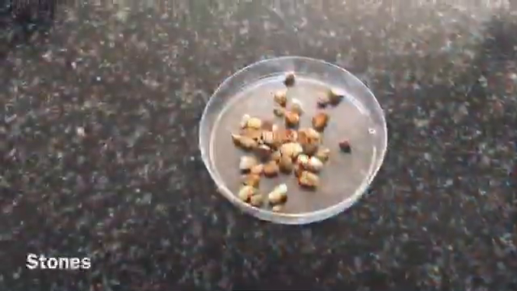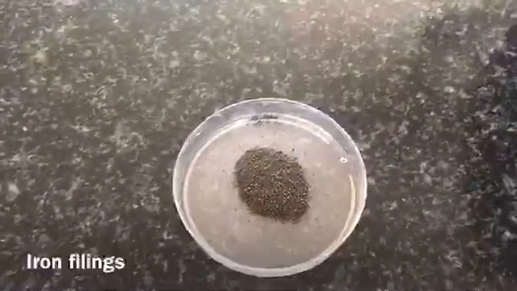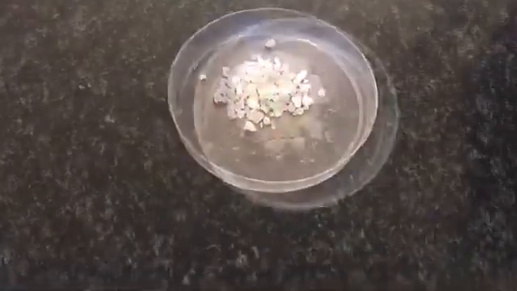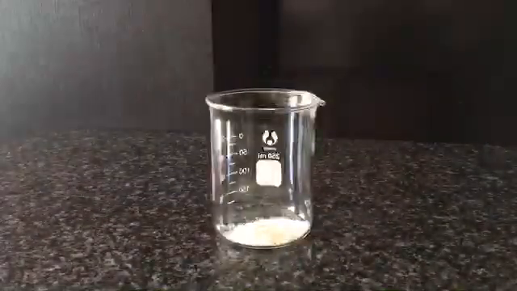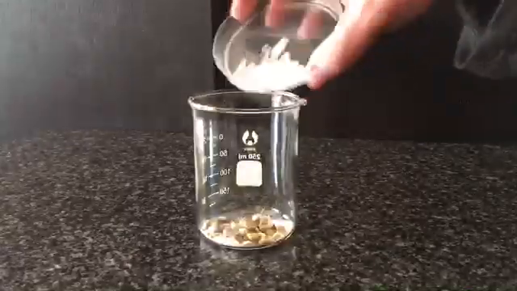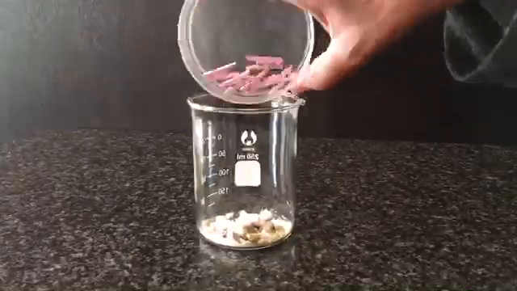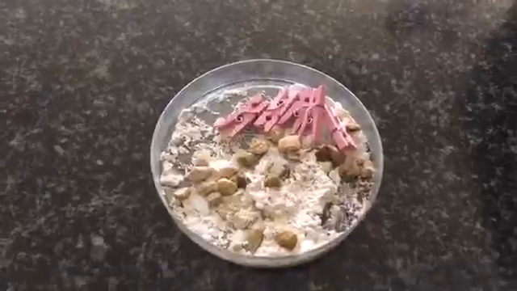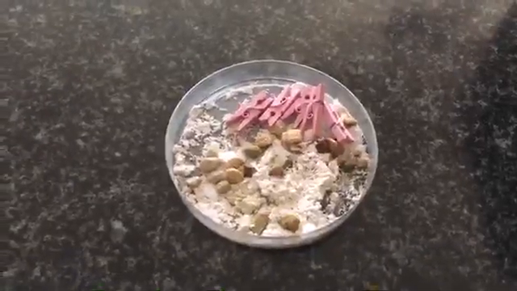In this petri dish, I have little stones. In this one, iron filings, little pink pegs, coarse table salt, and cake flour. But now, how do I take this mixture and separate it back into this?